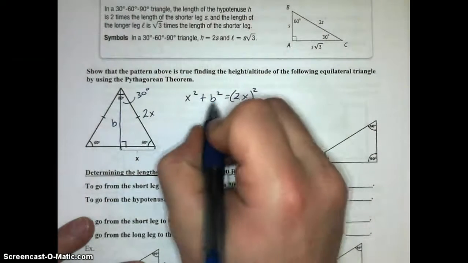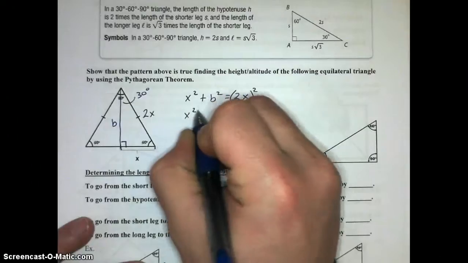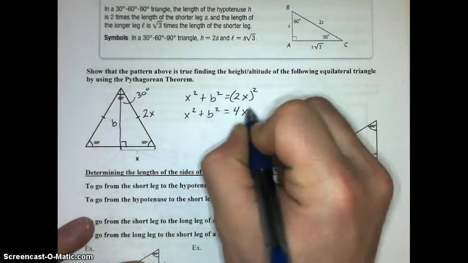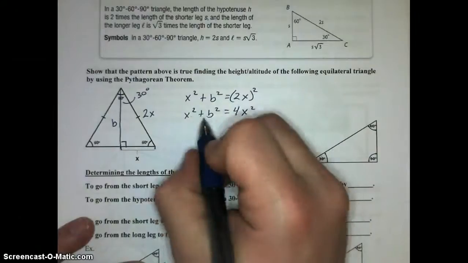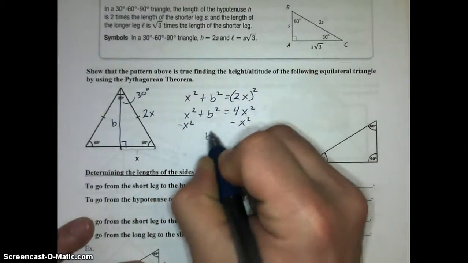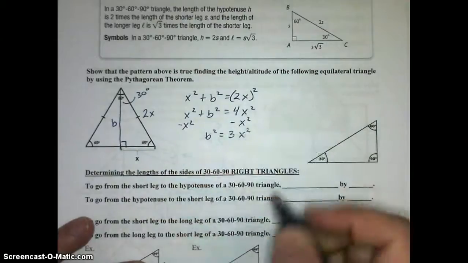And in this case, we're going to solve for b. So I'm going to simplify that other side. 2x all squared is now 4x squared. And subtracting x squared from both sides gives me b squared equals 3x squared.